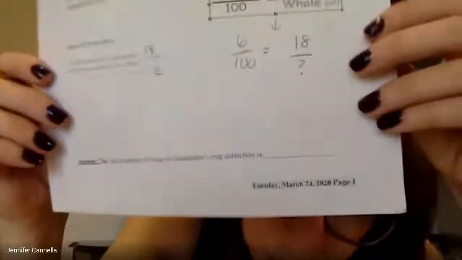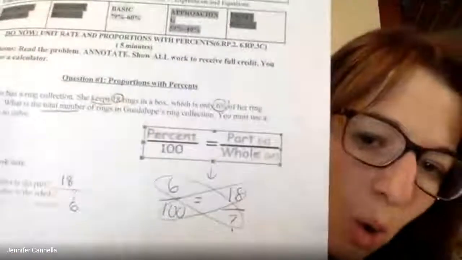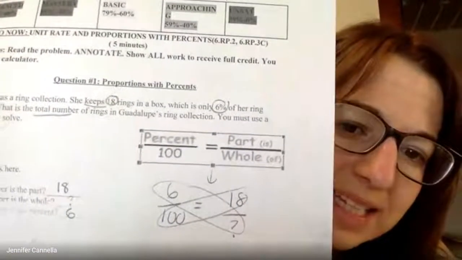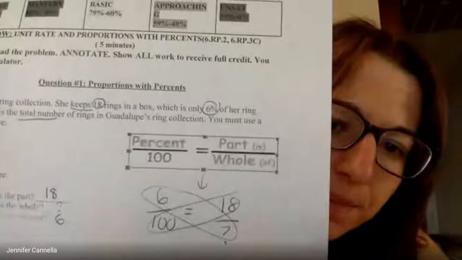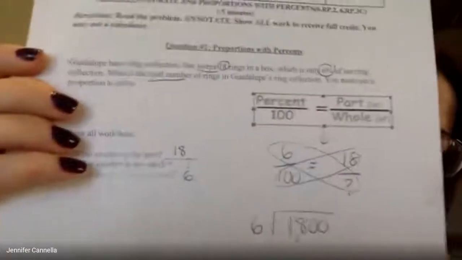Now, how do you solve this question, girls? Somebody call it out. Butterfly method? Yes, that's correct. So now you're going to cross multiply. Now, when you cross multiply, who can tell me what 100 times 18 is? 1,800. Right. And what am I going to divide it by? 6. So now you're going to write 1,800 divided by 6 to figure out the total number of rings in her collection. When you do the division, what do you get?